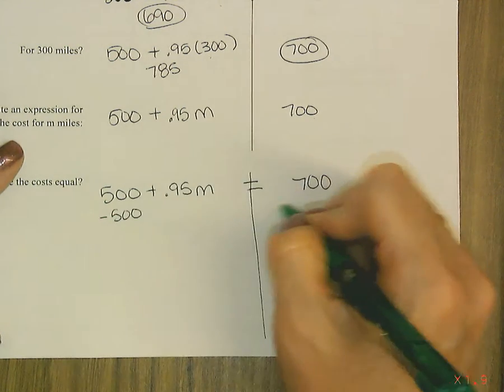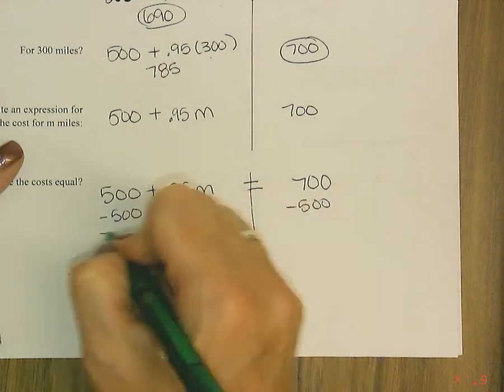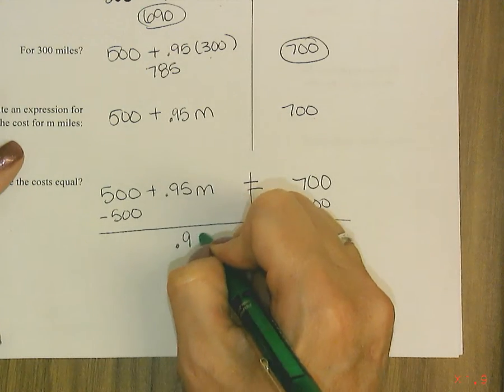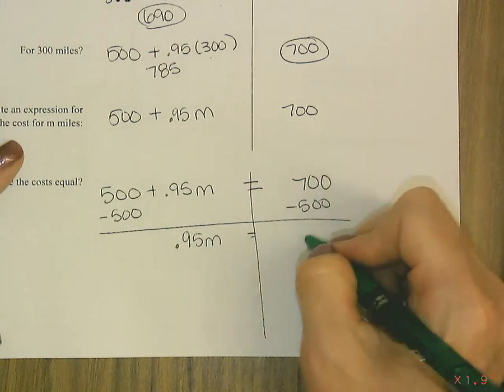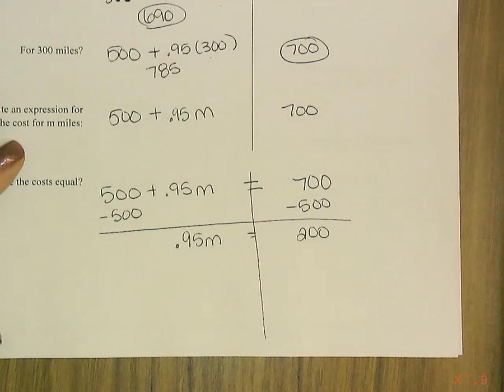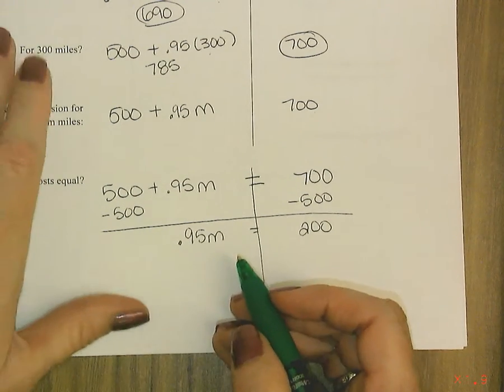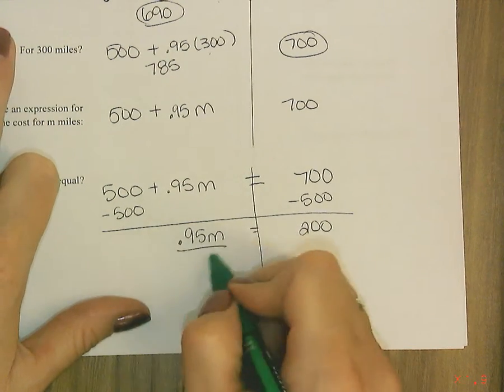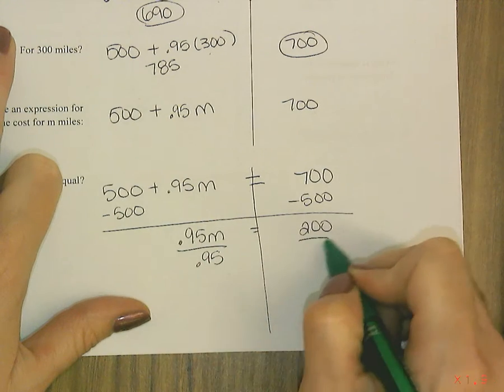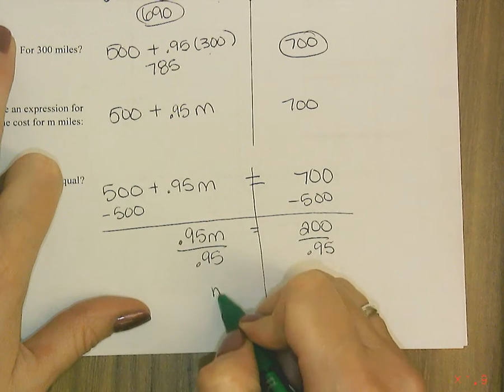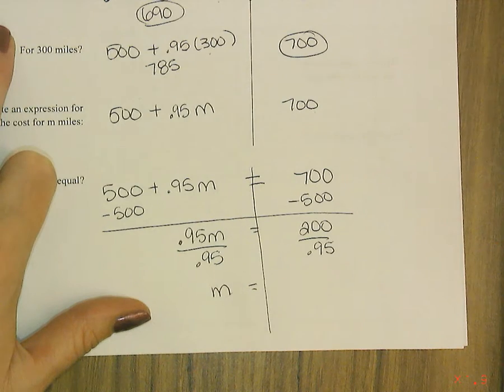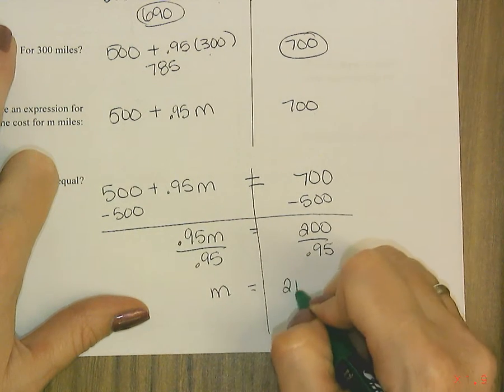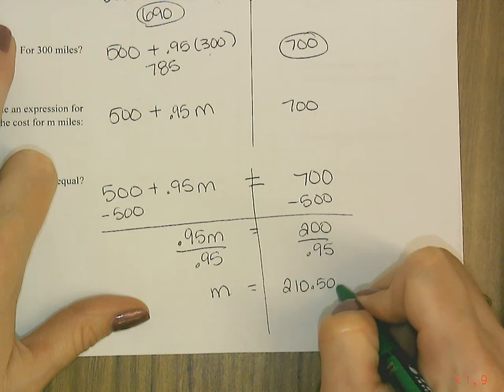So it's time to start undoing addition or subtraction. So I'm going to undo the $500. And then I have to undo multiplication or division. I'm being multiplied by 0.95 on this side, so I need to undo it. I do that on my calculator. And I find out it's 210.5 miles.